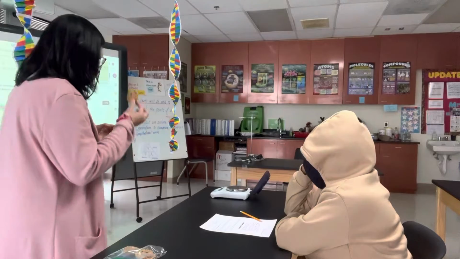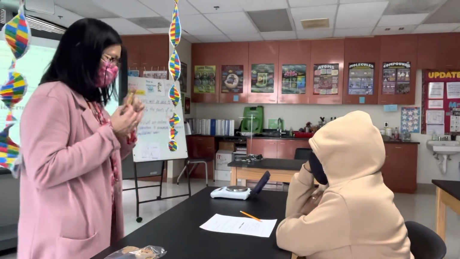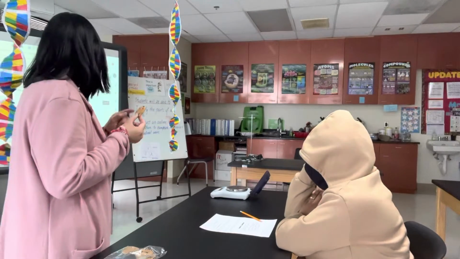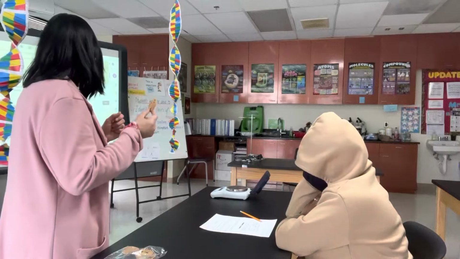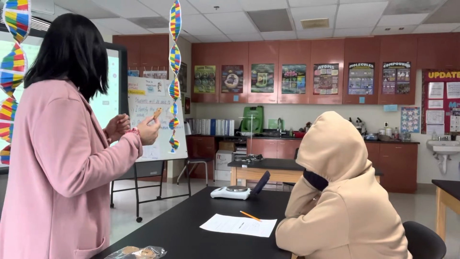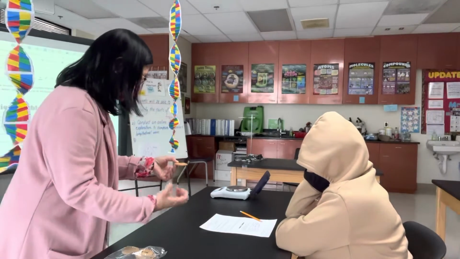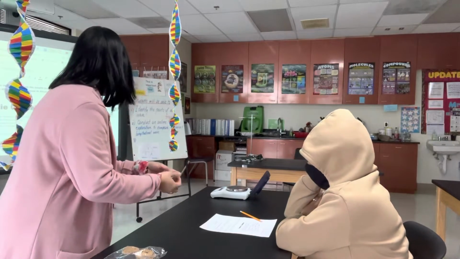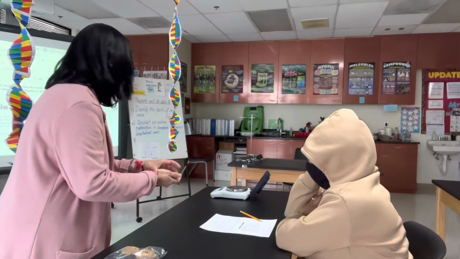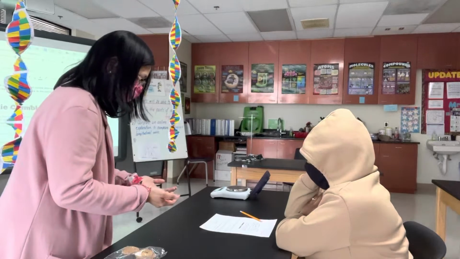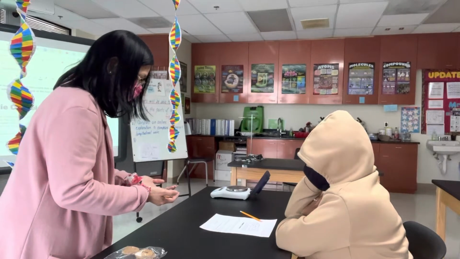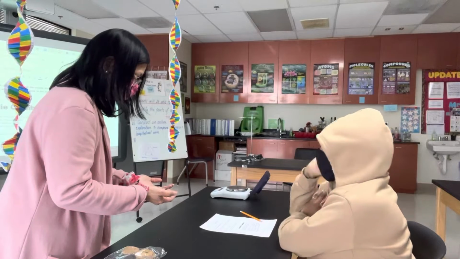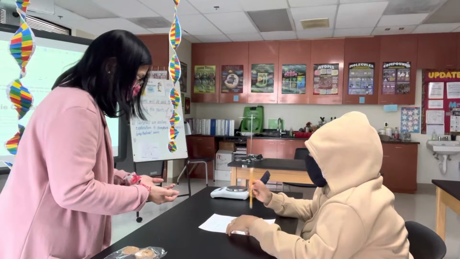Okay, so first off, answer the question, or what is your prediction? How do you think the weight of the whole cookie compares to the weight of the cookie crumbs? If you cut this into pieces, it'll be called cookie crumbs. So what do you think? I think the crumbs will be lighter than the weight of the whole cookie.